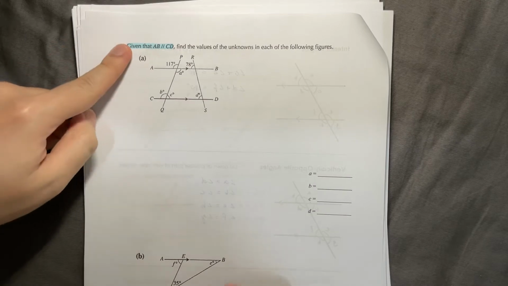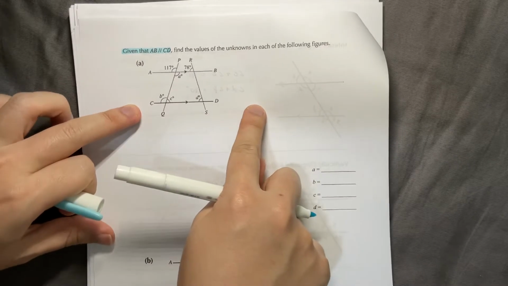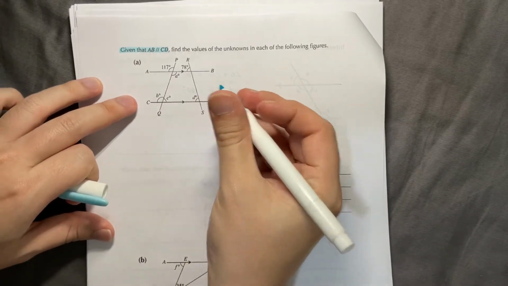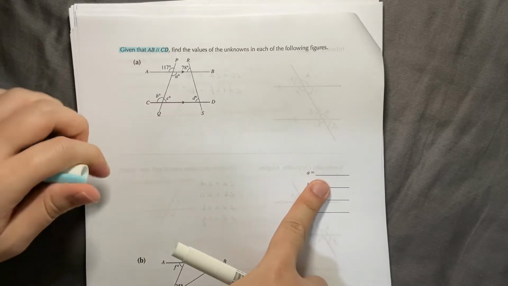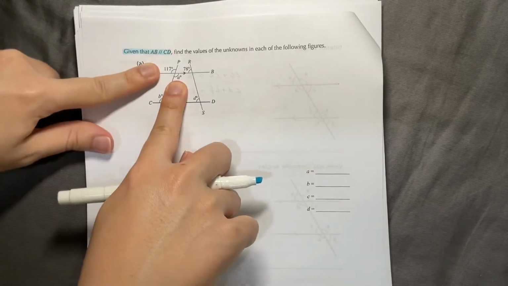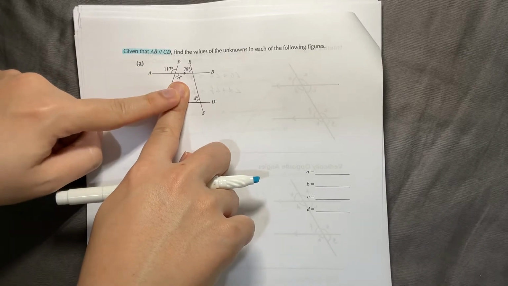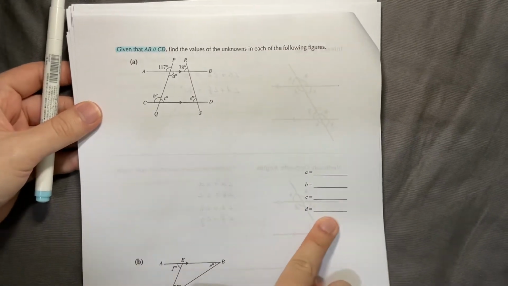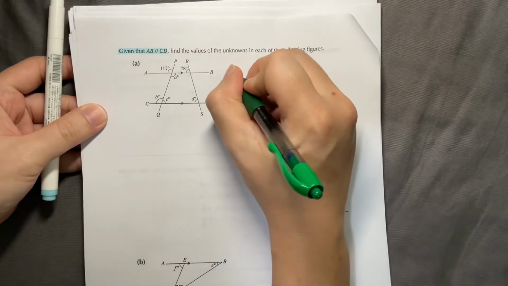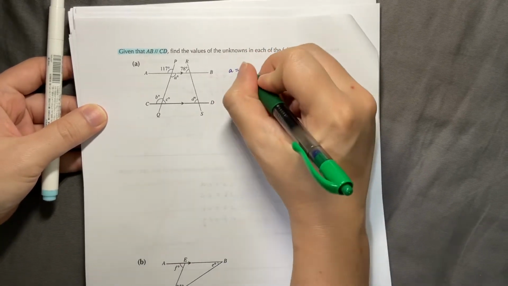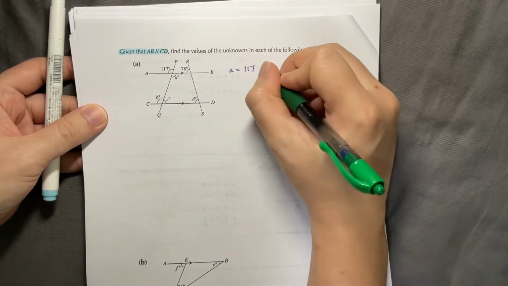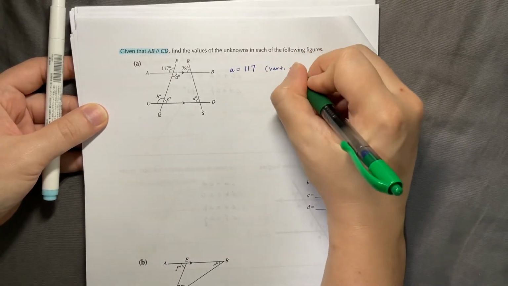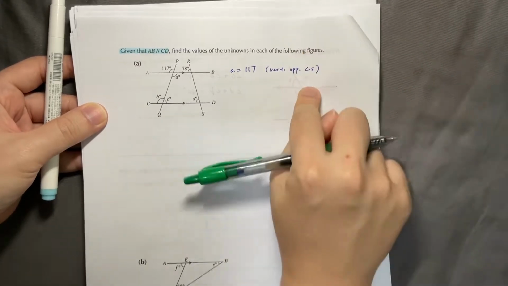Okay, so find the values of the unknowns in each of the following figures. Given that AB and CD are the parallel lines, for the first one we are looking for angle A. So where can we find angle A? Actually, we can make use of the vertically opposite angle. If they are asking for answer only, there's no problem. If they ask for the reason, then you have to write A equals 117 because of vertically opposite angles.